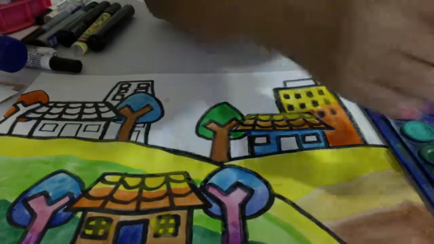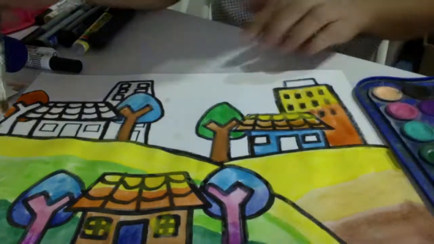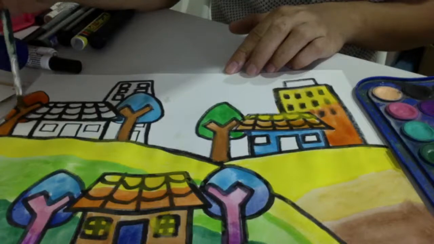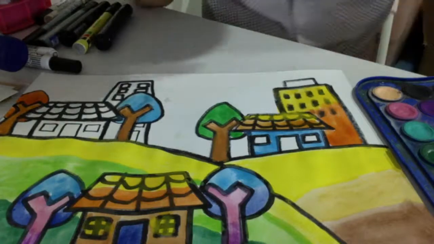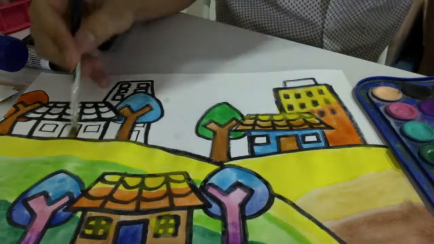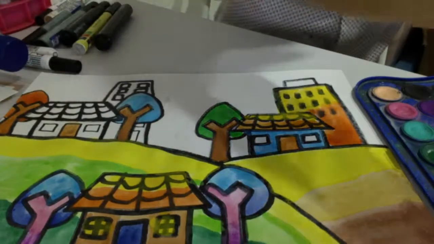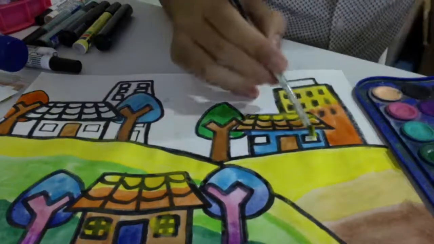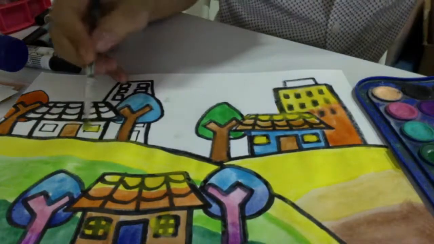This one is so fast because I'm using watercolor. Watercolor is the easiest one and fastest materials that we can use to paint. Okay, I just use all brown for the door and yellow for all the windows, like that.